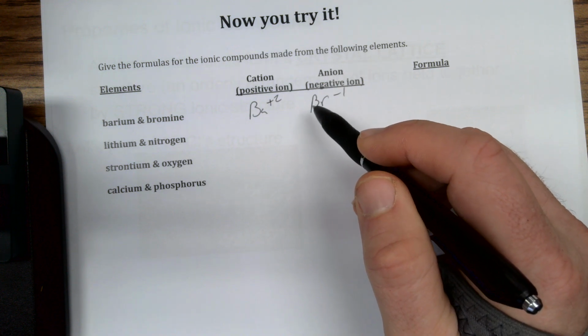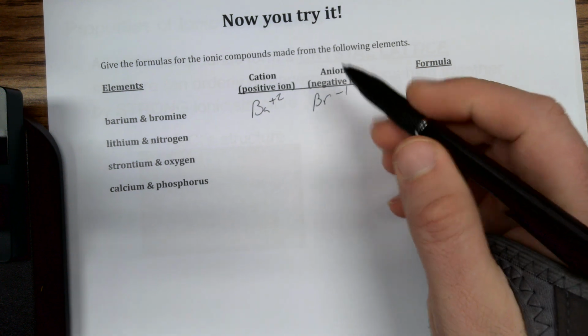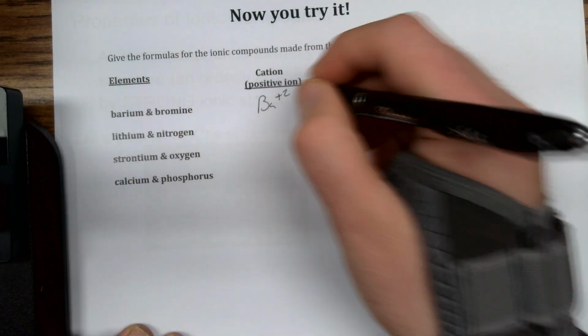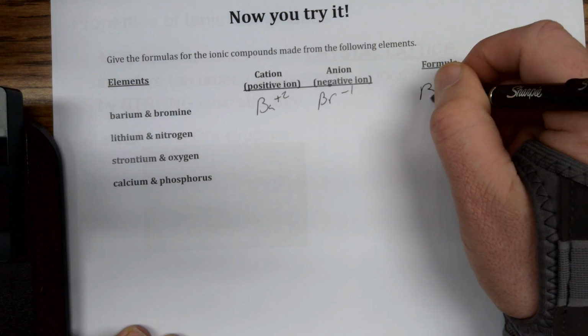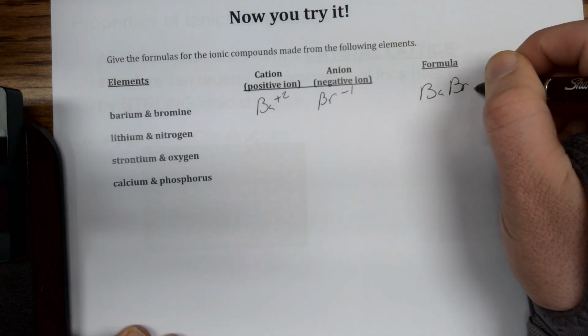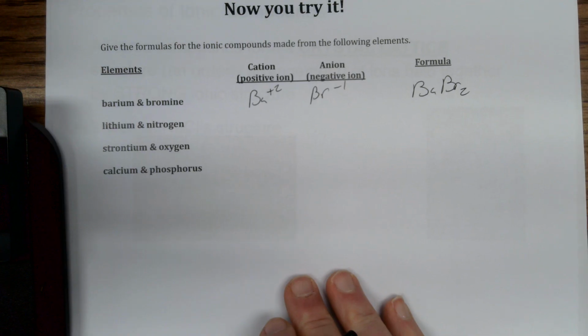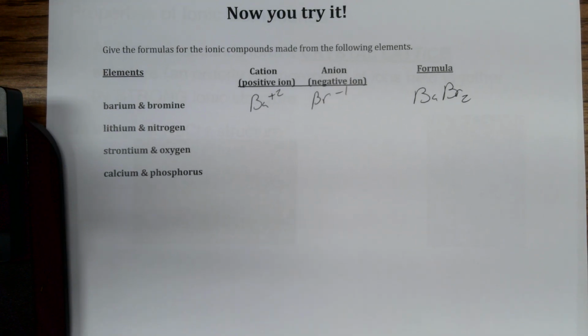How many more bromines? 1. So I need 2 altogether. So my formula for barium and bromine is BaBr2. I would like for you to work on the other three.